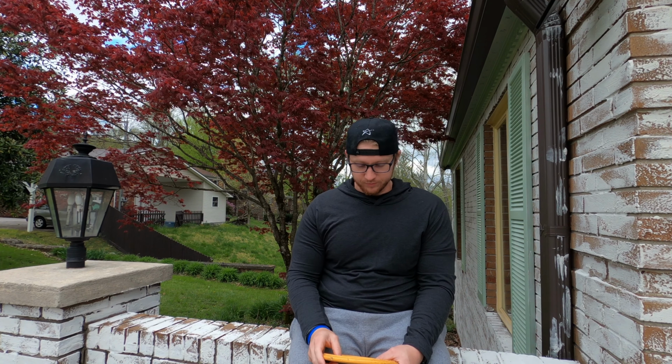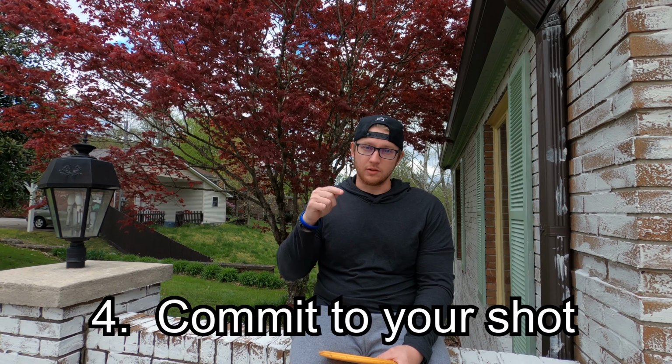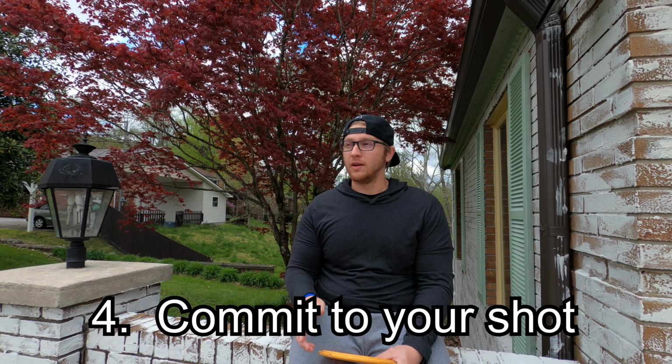And like I said, with this tip, the last one falls right in there with it, is the committing part to that. A lot of times when you see people shank shots or something mess up, a lot of times because they didn't commit to the putt, they didn't commit to their shot, and that can cause you to mess up your form.